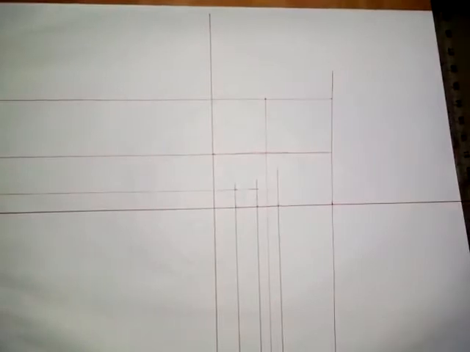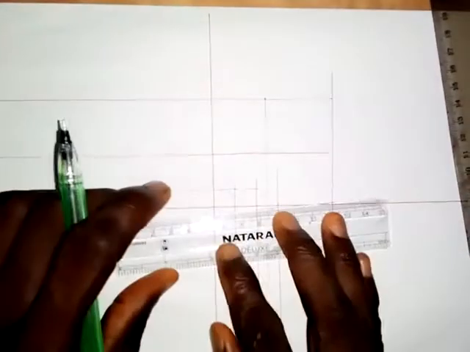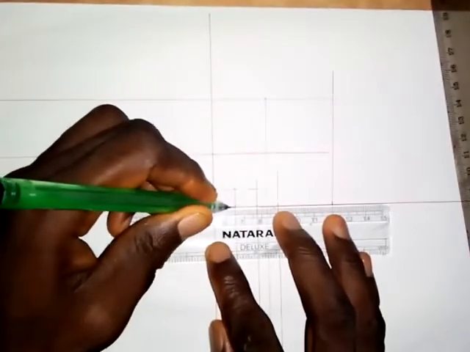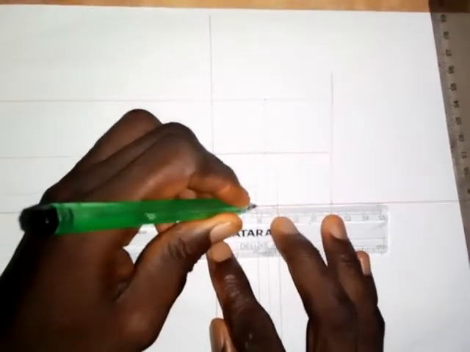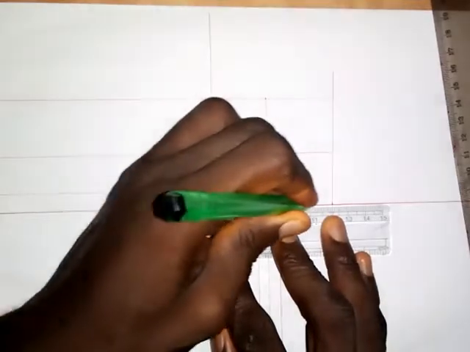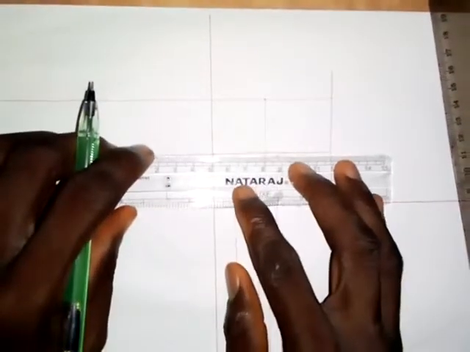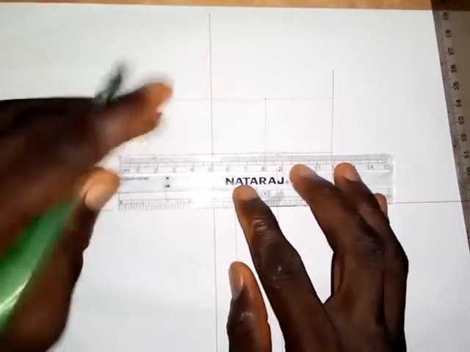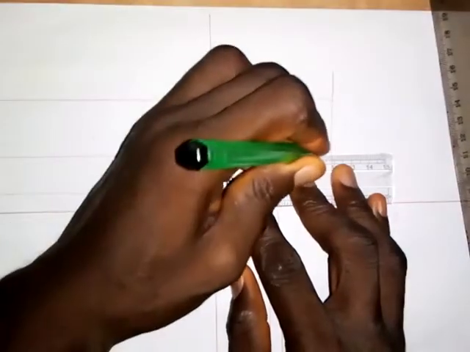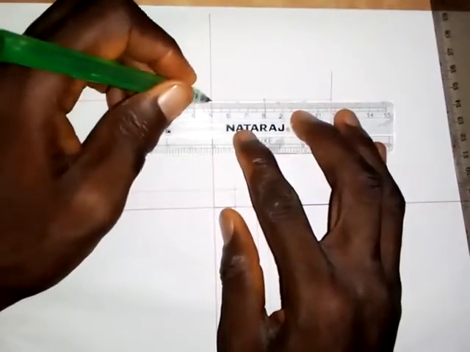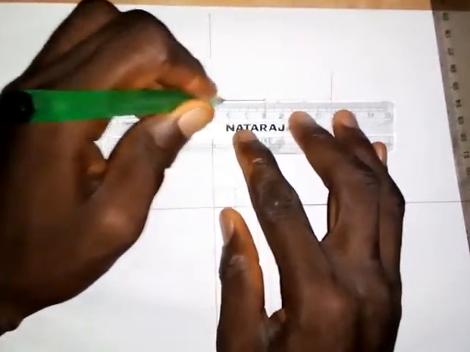So let's bring out what we have done for the front elevation so that we know that we are done with that. So now I make this a thick line. From here to here is a thick line. From here to here, down here will be a thick line. Okay, and then from here to here will be a thick line, and for this one from here to here.